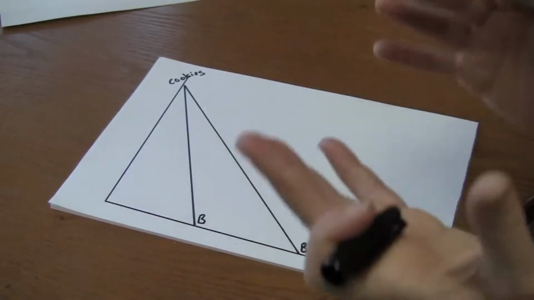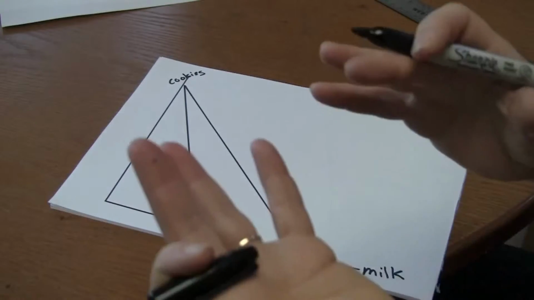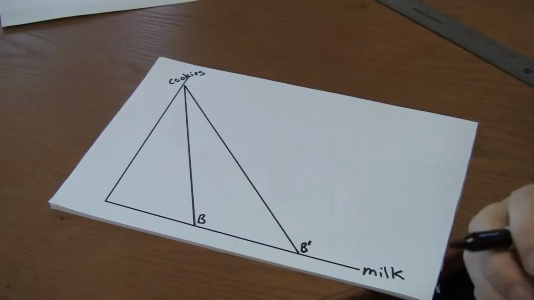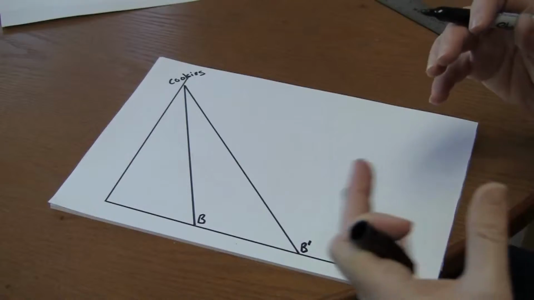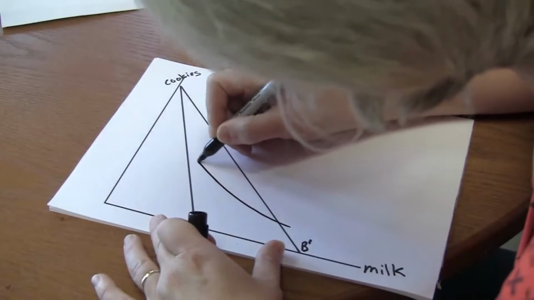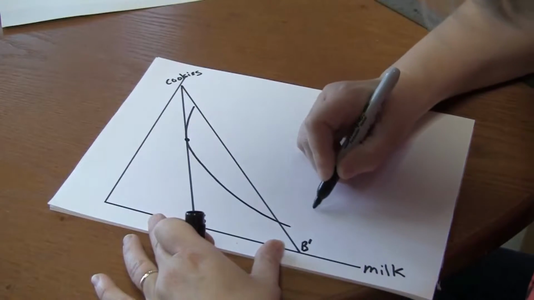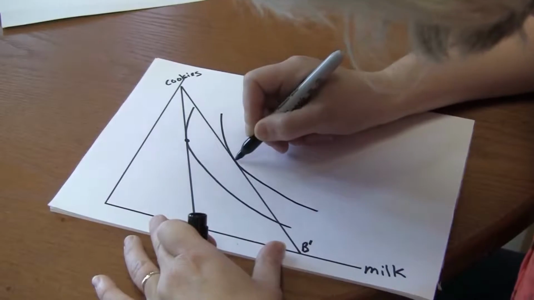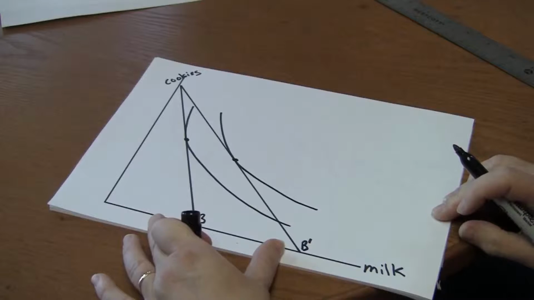Now, next thing to do is to show the consumer's optimal choice before and after the price decrease. The optimal choice is where the indifference curve is just tangent to the budget. Curve after the change in prices.